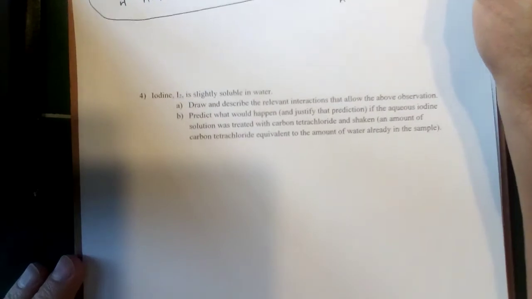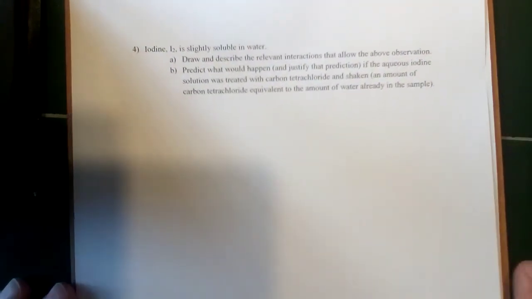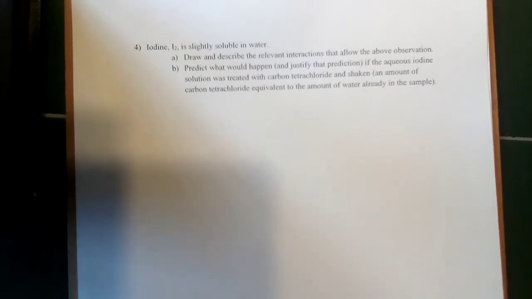Okay, I think we can get number 4 here into the same video, and number 4 deals with similar issues, although a little bit different because now we're talking about mixing molecules together.